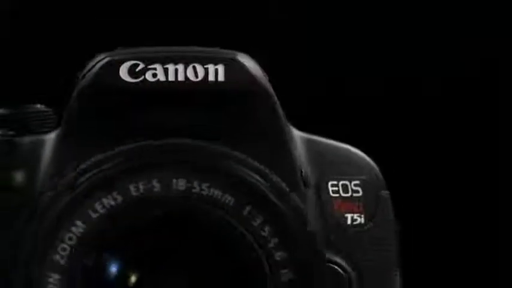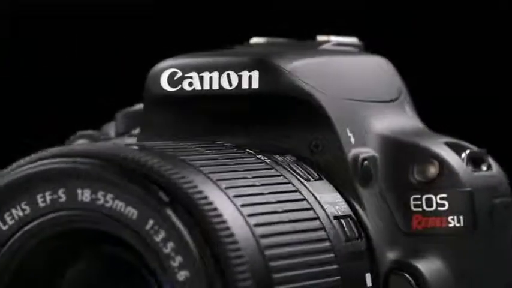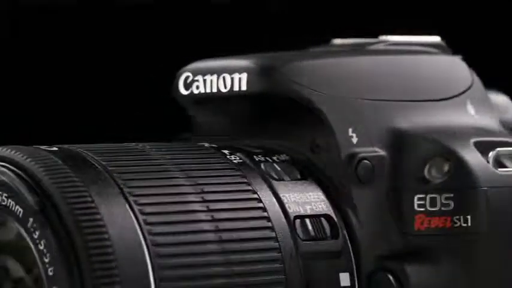Get to know your camera. There are a lot of buttons on EOS Rebel cameras, but don't worry, they each have an important job and work to help give you high-quality images and outstanding effects. Let's familiarize ourselves with the camera buttons.